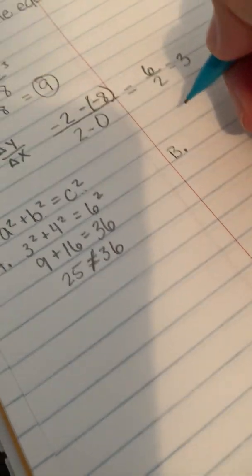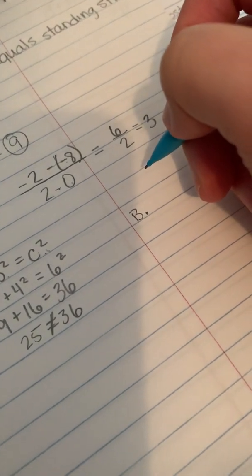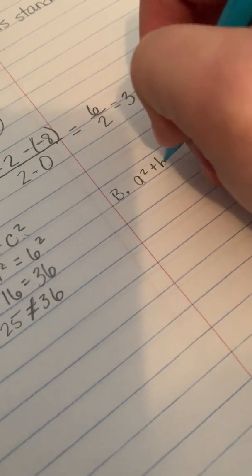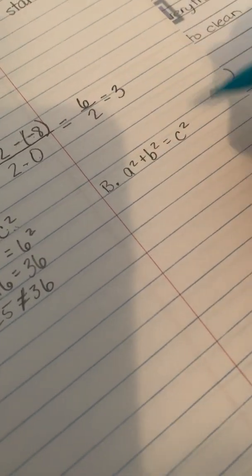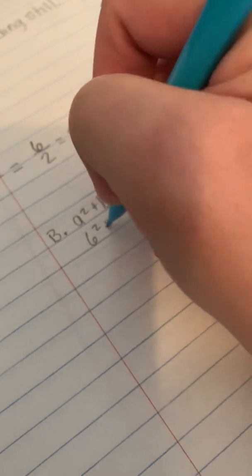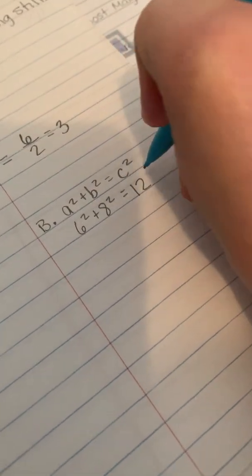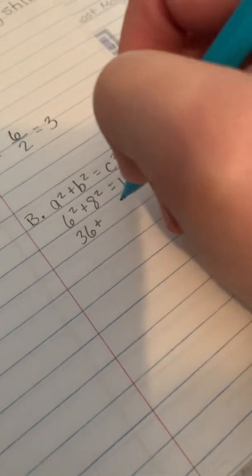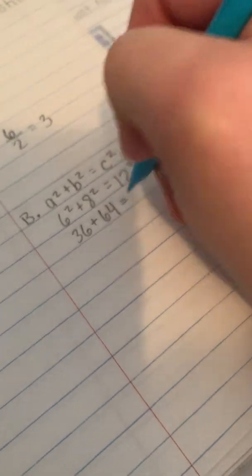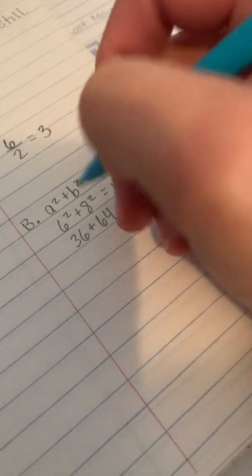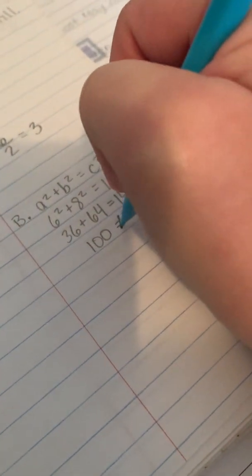Let's look at B. B gives us side lengths of 6, 8, and 12, with 12 being our longest side, so that would be C. So I have A squared plus B squared equals C squared. Always write your formula first. And then we have 6, 8, and 12. So that'd be 6 squared plus 8 squared equals 12 squared. 6 squared is 36, plus 8 squared is 8 times 8, which is 64, equals 12 squared, which is 144. 36 plus 64 equals 100, and 100 does not equal 144, so it's not B.